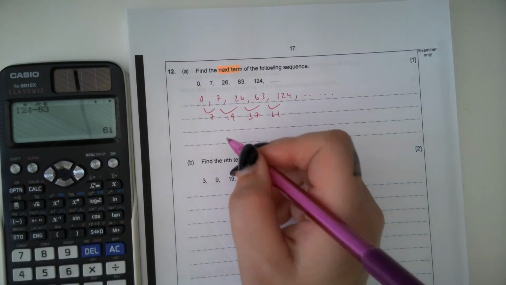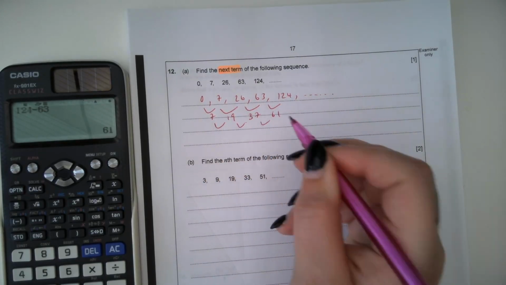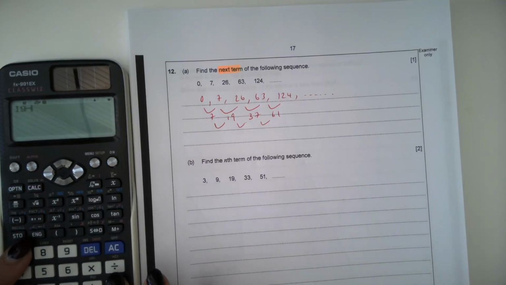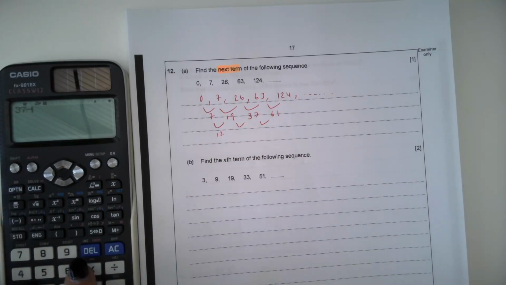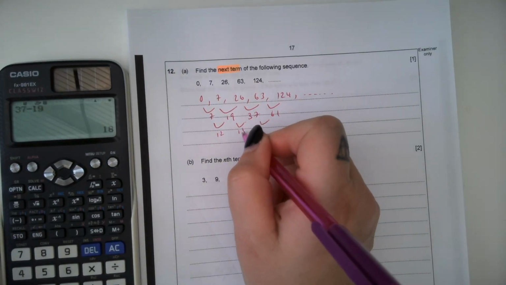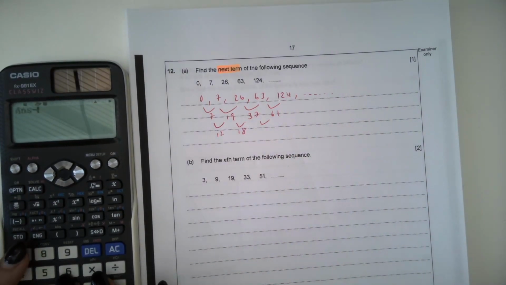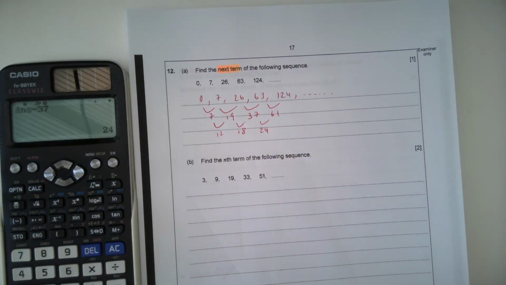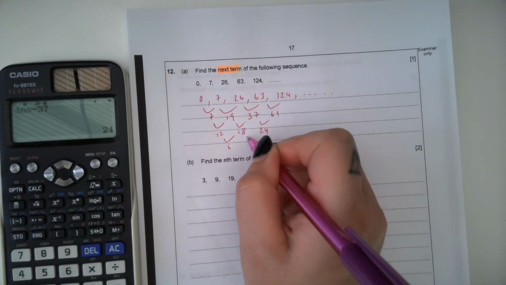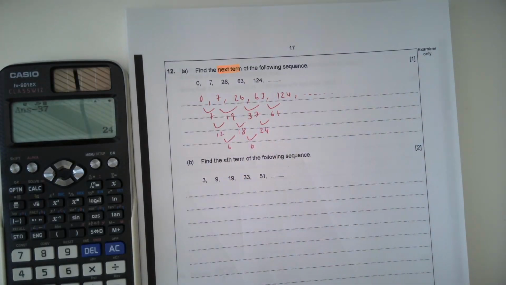Okay, not very helpful. Let's spot the difference of the differences, guys. 19 subtract 7, that's 12. 37 subtract 19, that's 18. 61 subtract 37, that's 24. Still not helpful, but actually, if you look, each of these now have a difference of 6. So that gives us something to work with.